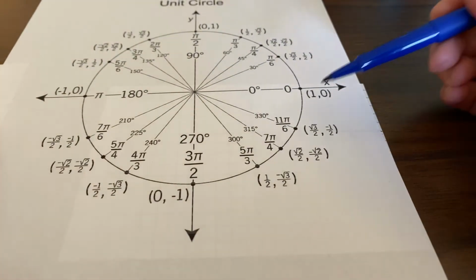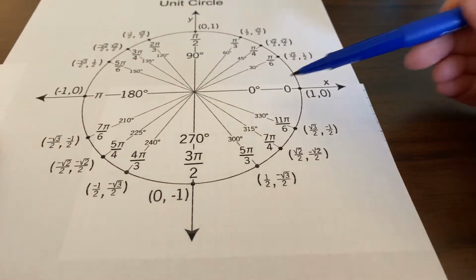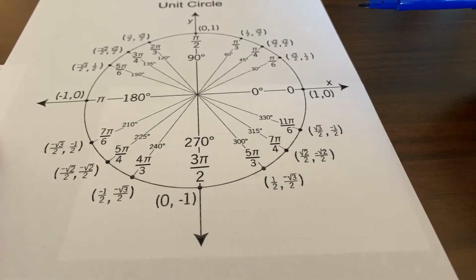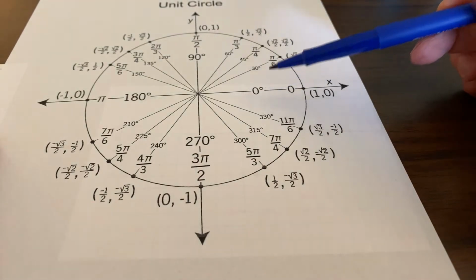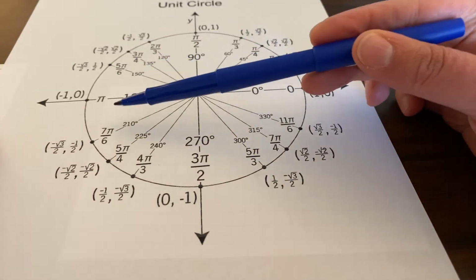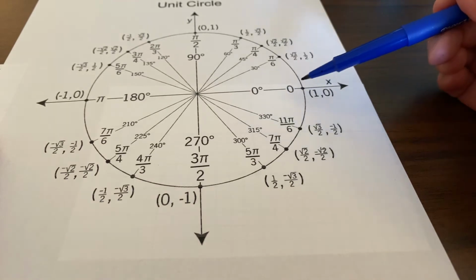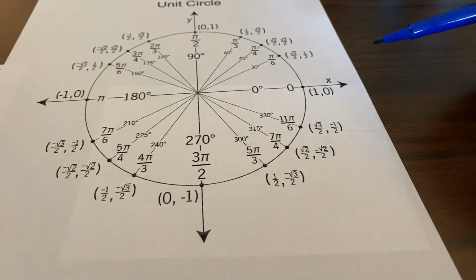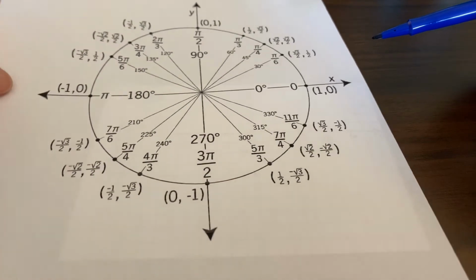And we've talked about how all of the y values correspond with the sine of the angle on the unit circle. And if we use the angles 0, pi over 2, pi, 3 pi over 2, and 2 pi, we can use those points to help us graph the sine function, right?